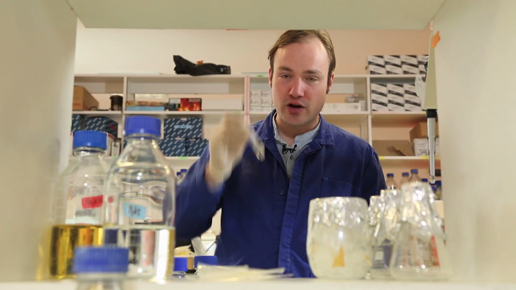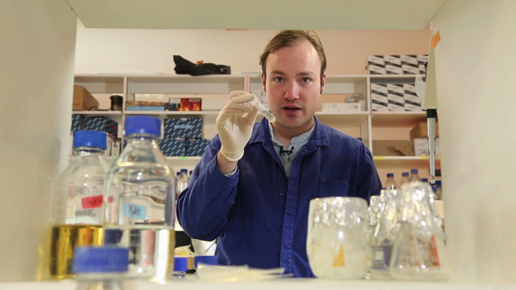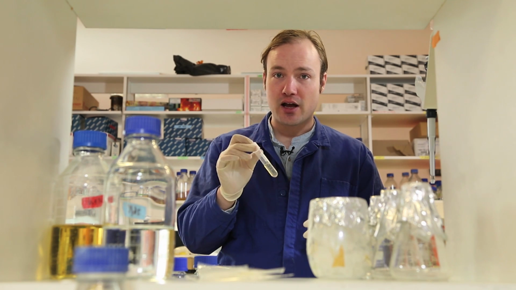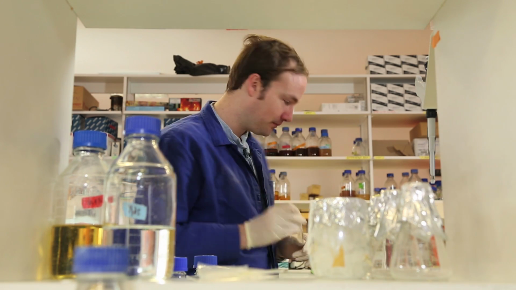Okay, so now I'm going to pop this in the incubator and grow it at 37 degrees with shaking overnight, 8 to 12 hours.